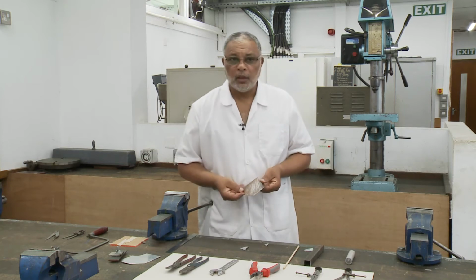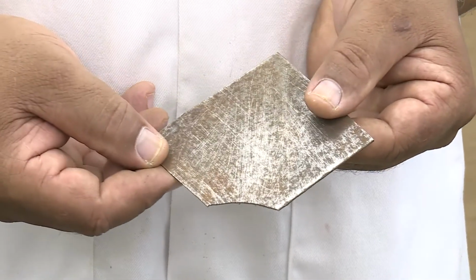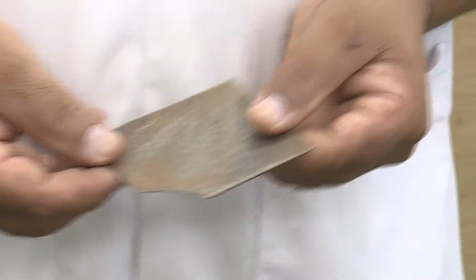As you can see, we have been able to cut the curve on a sheet of metal which is a bit thick.